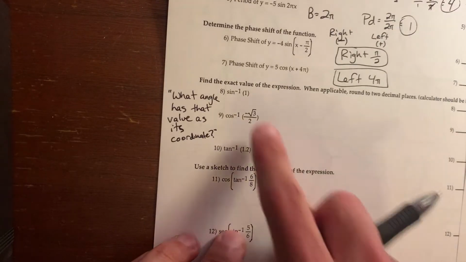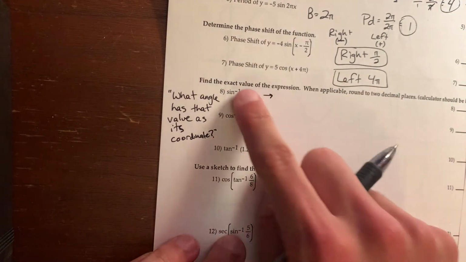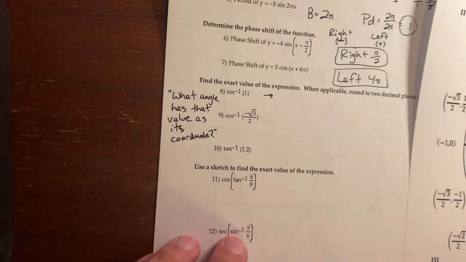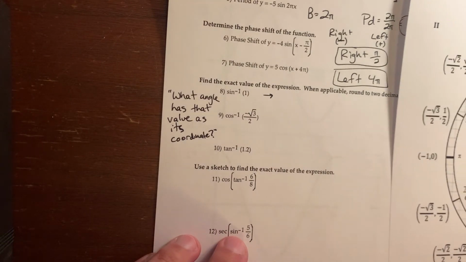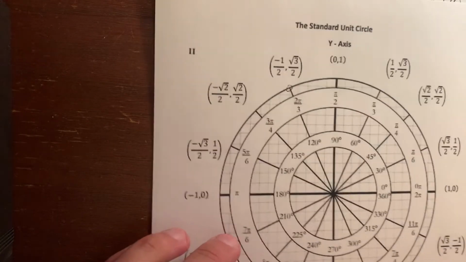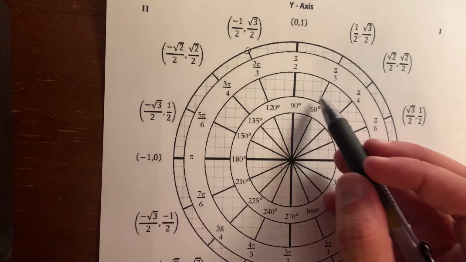So knowing that, my answer for these is going to be an angle. It's asking what degree angle has a y value of 1? I want to look at my graph, and usually I start from 0 and move up from there.